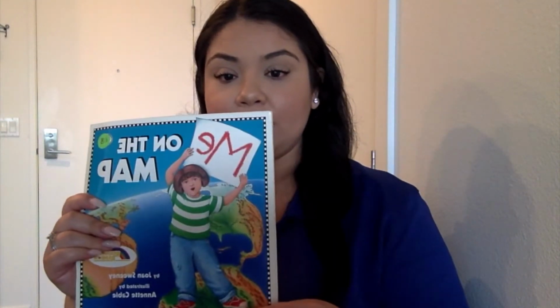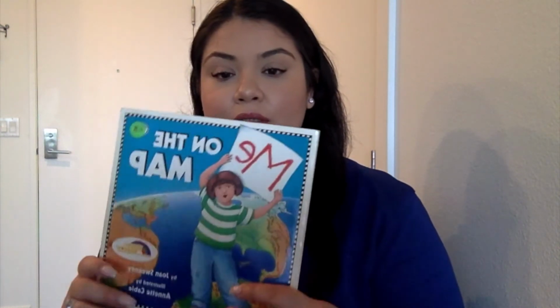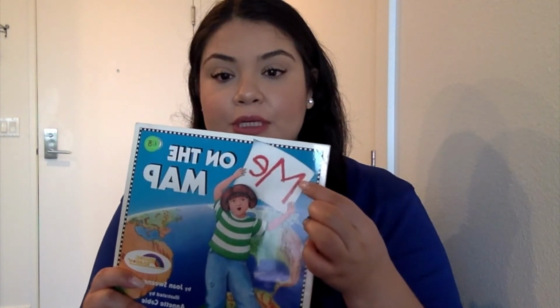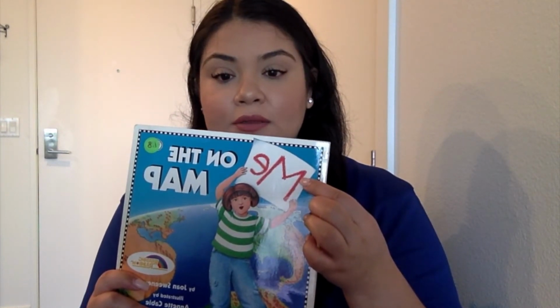Hi everybody, today we are going to be reading a story. Our objective for today is to go over the different parts of a book. So let's get started with our front cover, our back cover, the spine of the book. The name of the book is the title.